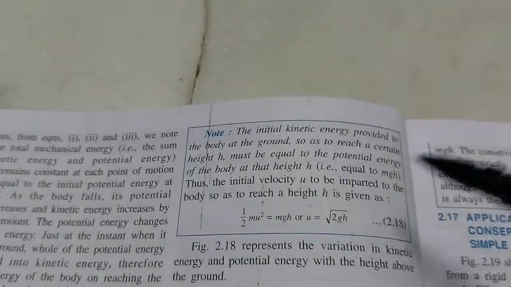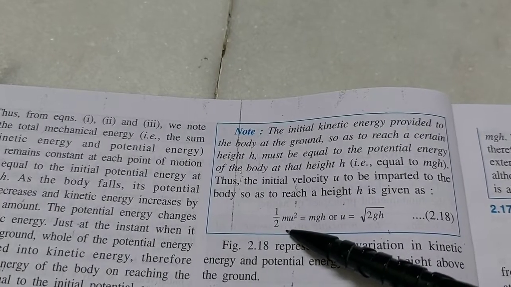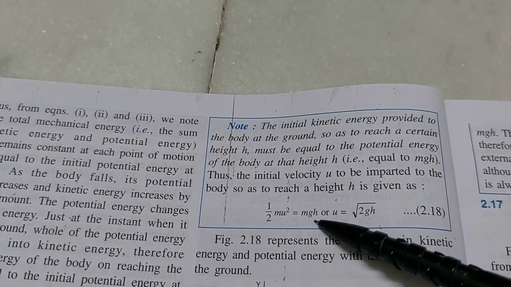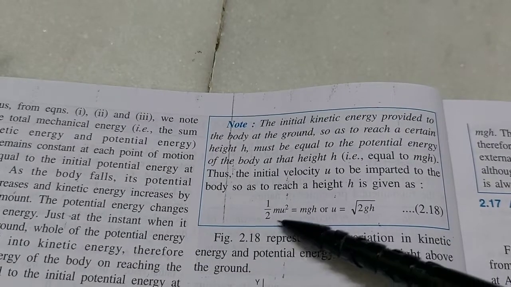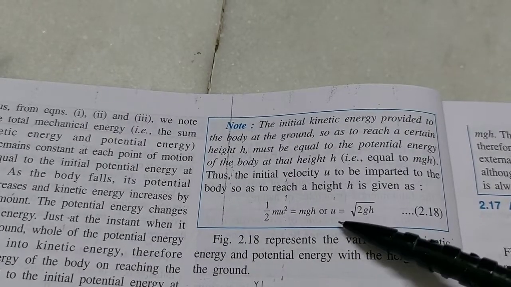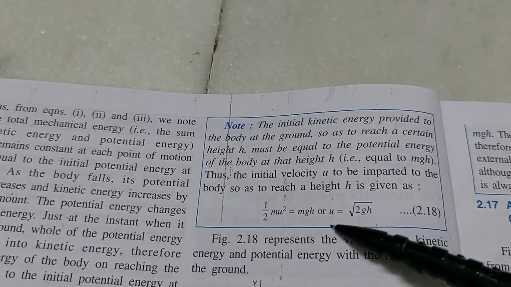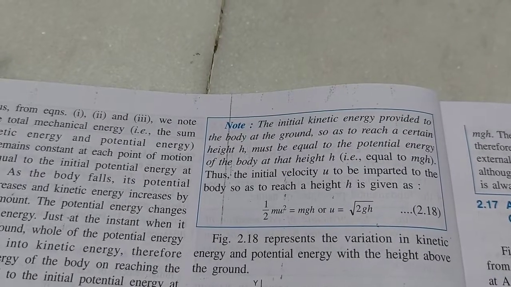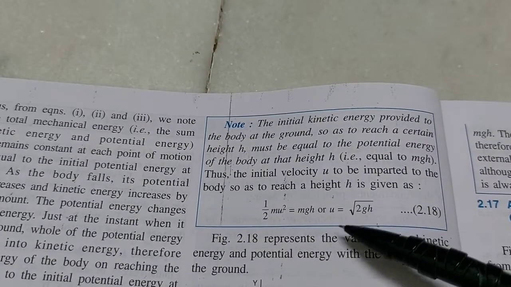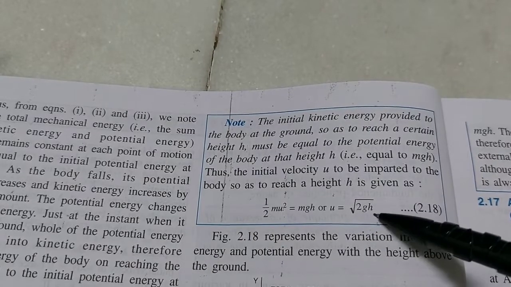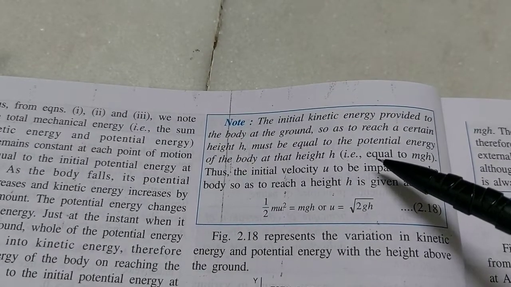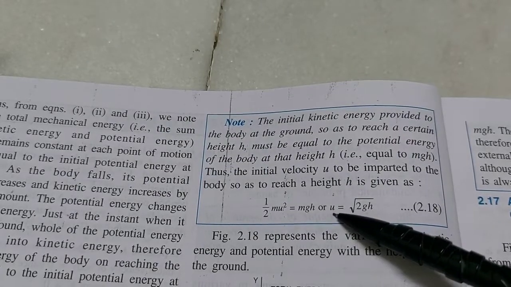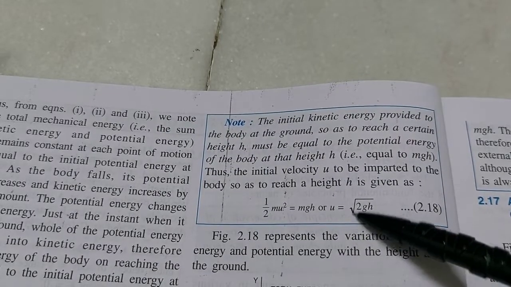Also notice that the kinetic energy at the bottom is equal to the potential energy on top, which means if I cut m, and 2 goes up and square becomes square root, I get an equation that the final velocity of the object when it reaches the earth is equal to square root of 2gh. Or if the ball is being thrown upwards, then the initial velocity with which it was thrown up is equal to square root of 2gh.